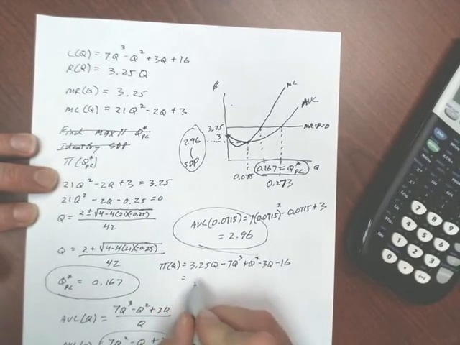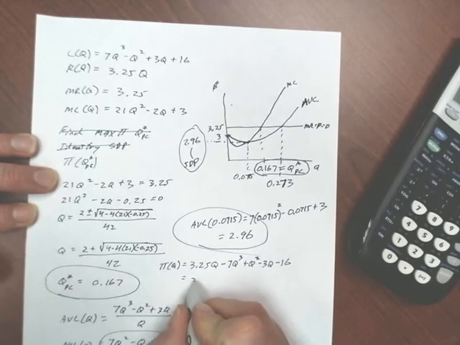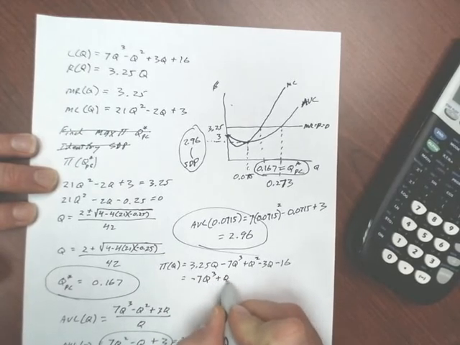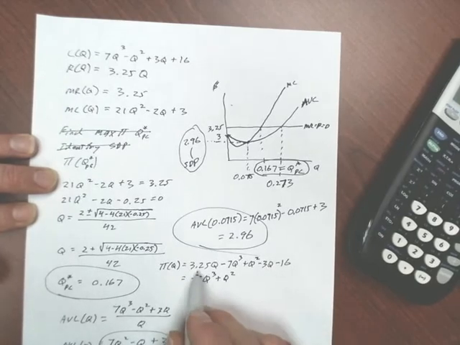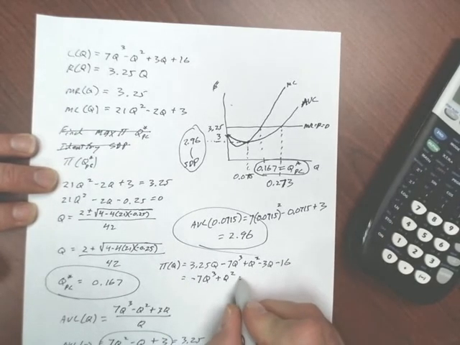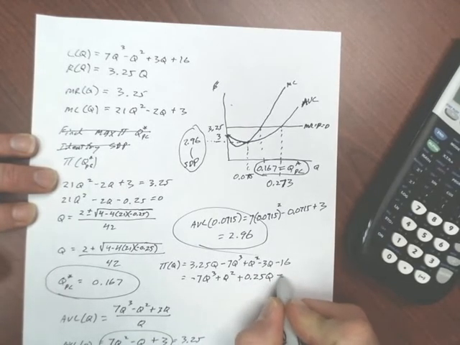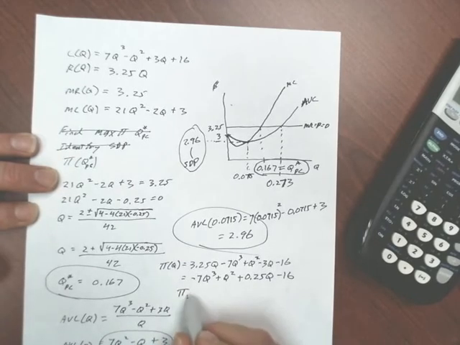We can simplify this a little bit by combining like terms to negative 7Q cubed plus Q squared. Now, negative 3Q plus 3.25Q gives us plus 0.25Q minus 16. This is our combined and simplified profit function.